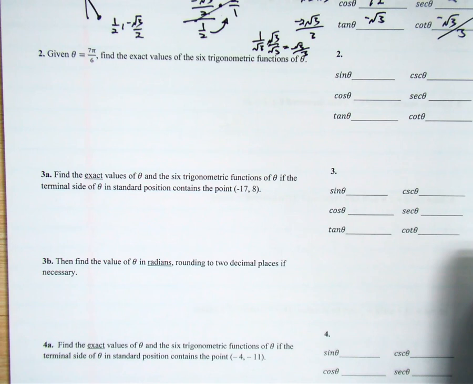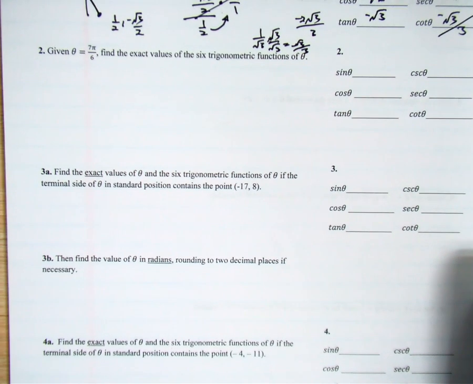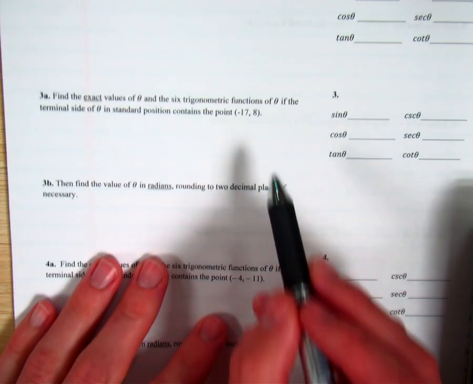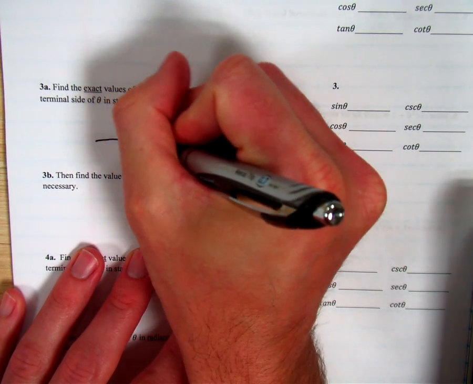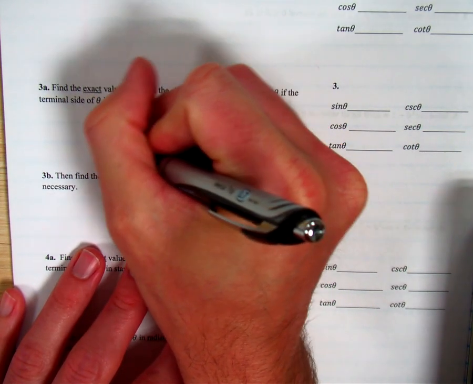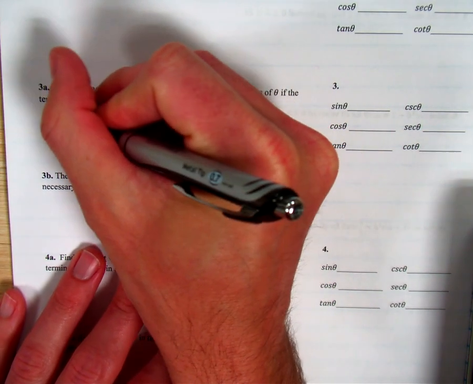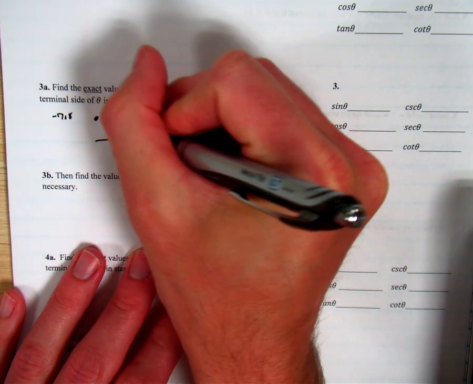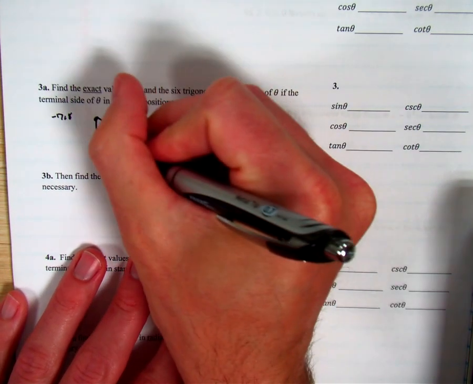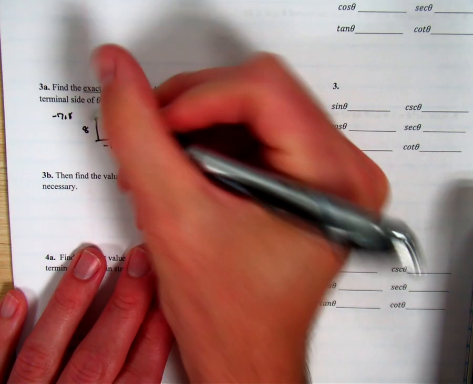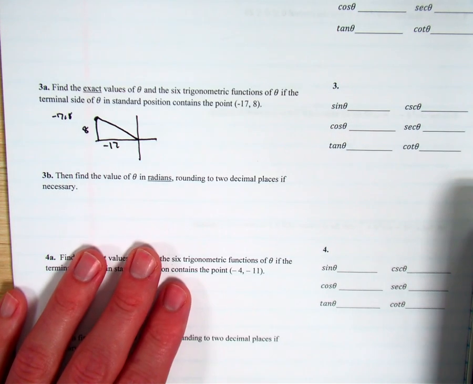Okay, basically the same stuff, but from a coordinate point. Negative 17, comma 8. Alright, so negative 17, positive 8. Usually we don't do negatives on side lengths, but I'm going to put a negative 17 there to help us out with our sine, cosine, tangent stuff.